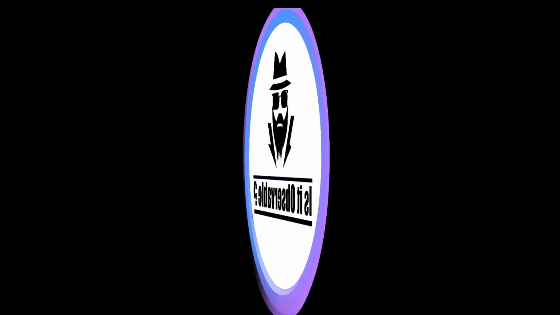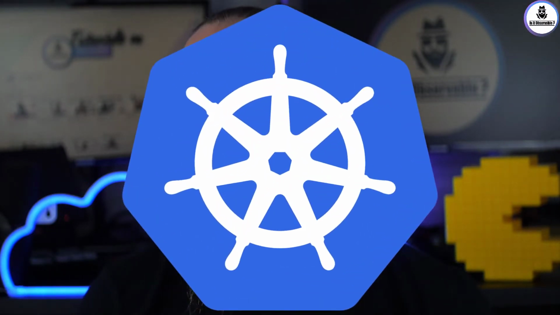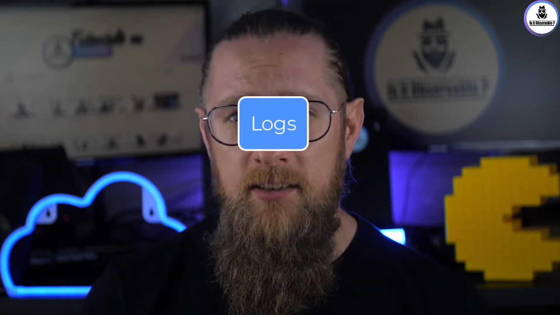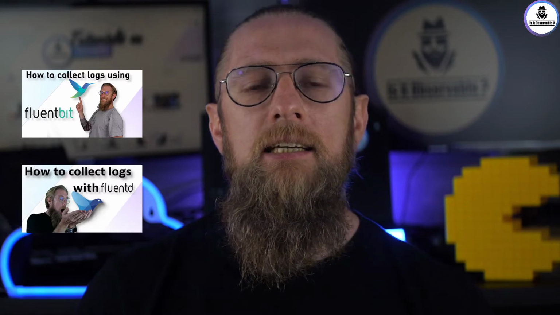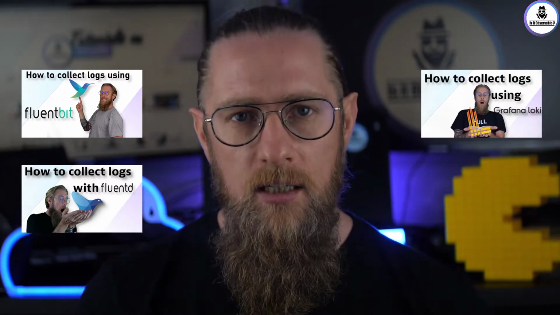Welcome to Is It Observable? The main objective of Is It Observable is to provide tutorials on how to observe a given technology. Today's episode is part of the Kubernetes series, and in fact, it's also part of the logging series. We already had in the logging series several episodes related to logs dedicated to several solutions. So we had Fluentbit, Fluentd, several episodes, in fact, on Fluentd, Loki, and recently Stanza.